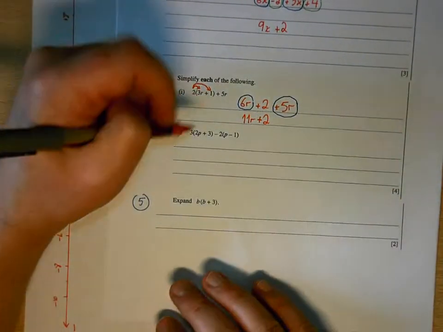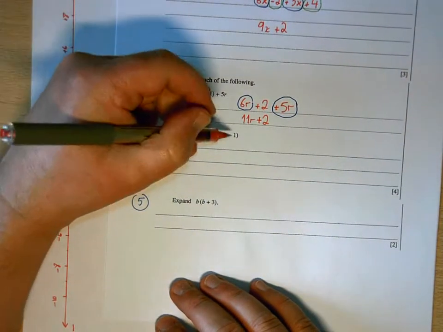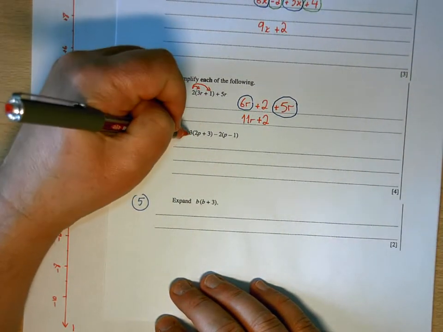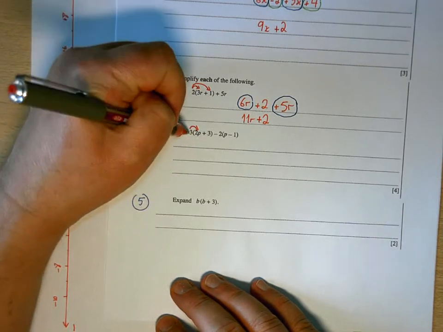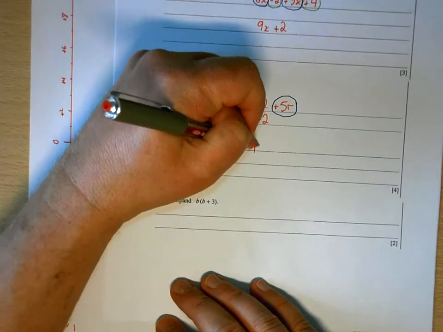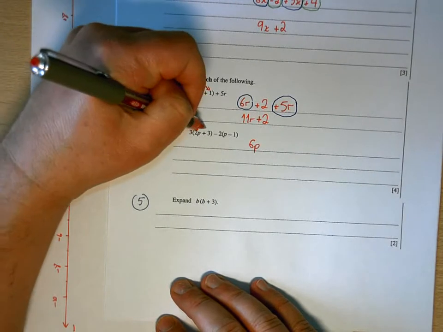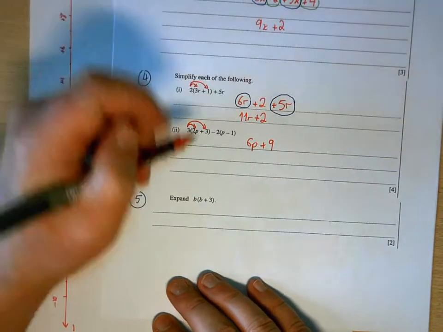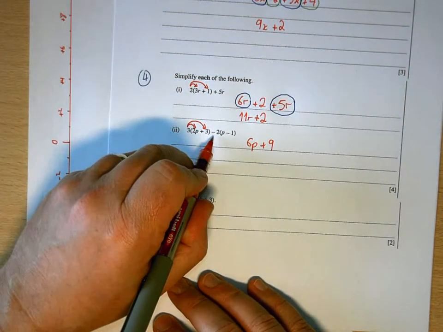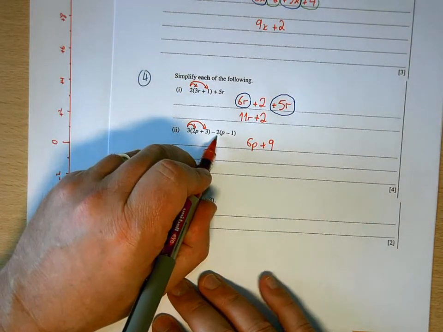Now here you can see this is more complicated again. First of all, I've got this 3 multiplying into this bracket, so I'm going to have 3 times 2p is 6p. 3 times 3 is 9. But then with this second bracket, I have a negative 2 that I'm multiplying in.